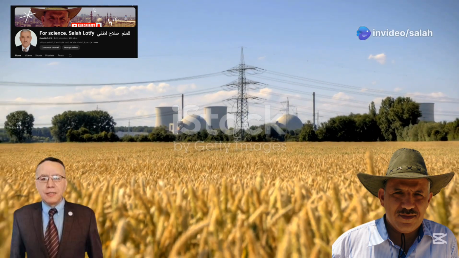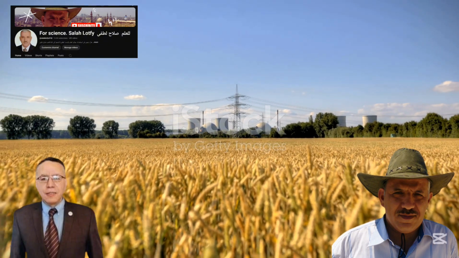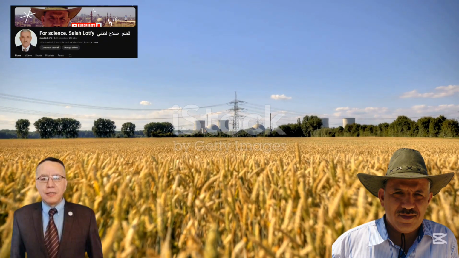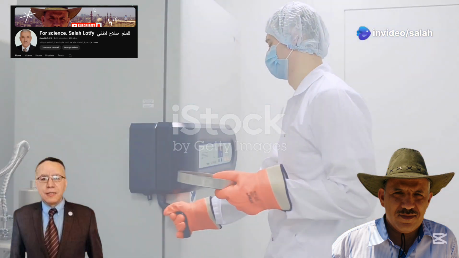Crop improvement using radiation has revolutionized agriculture. Radiation-induced mutations create disease-resistant, high-yield crops like wheat and rice. Thousands of new plant varieties have been developed using gamma rays.